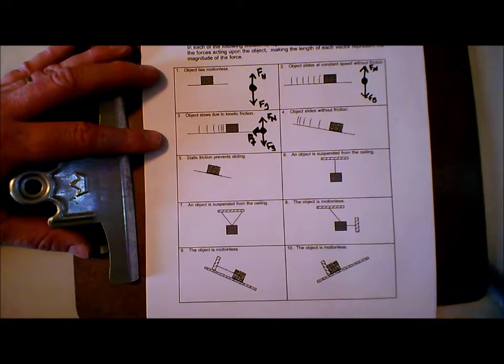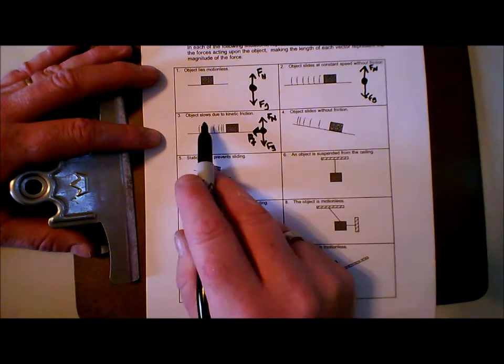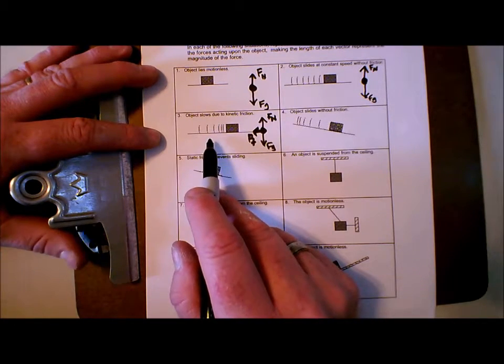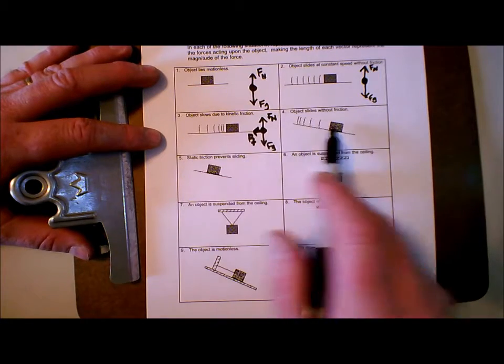Notice there's nothing pushing it to the right. So the forces are not balanced. That's okay because I know it's slowing down. In other words, it is accelerating. So I know that the forces should not be balanced.